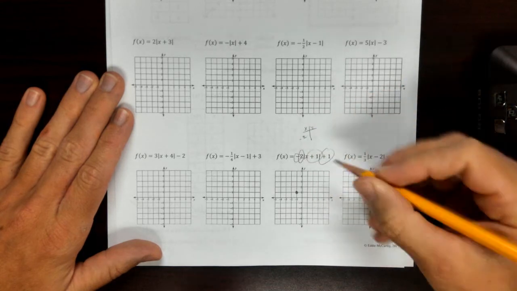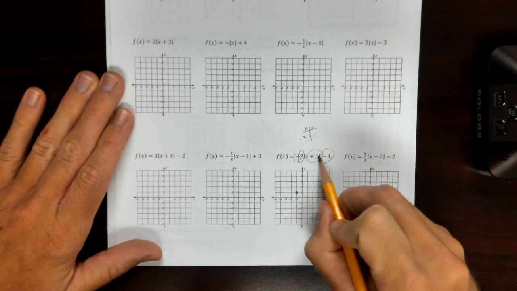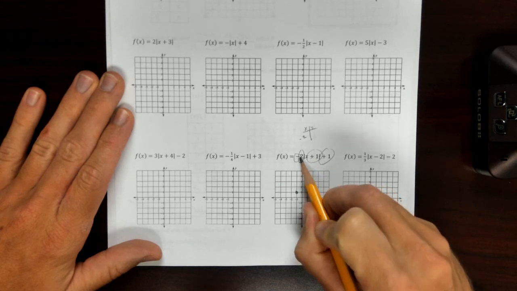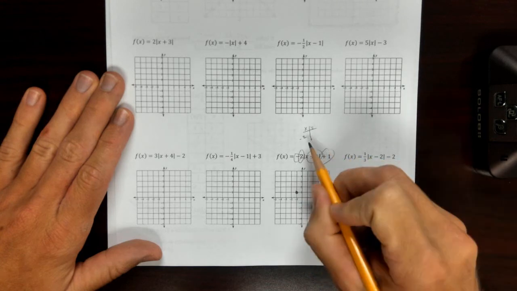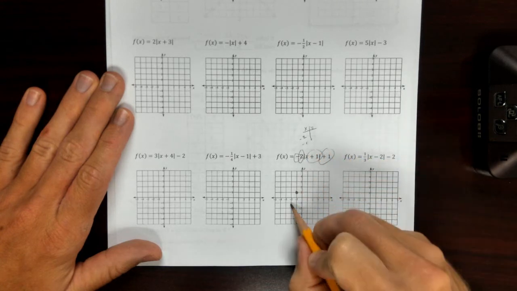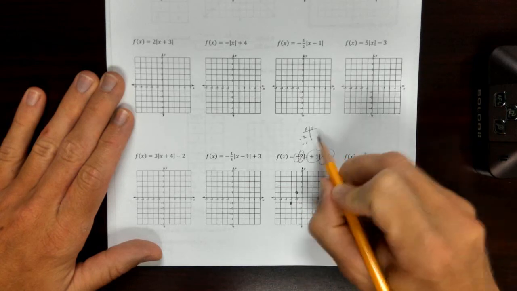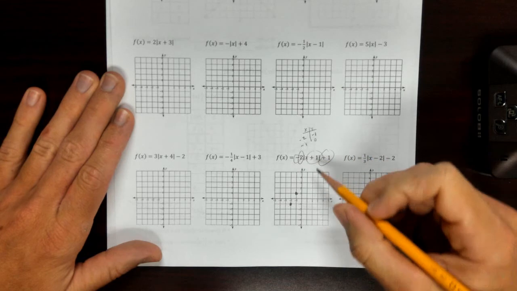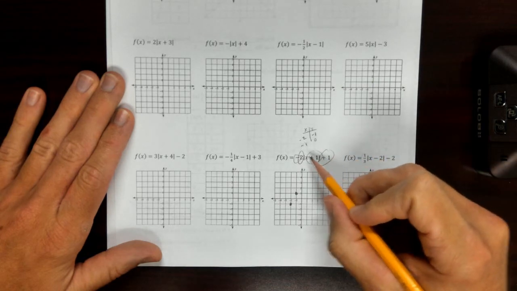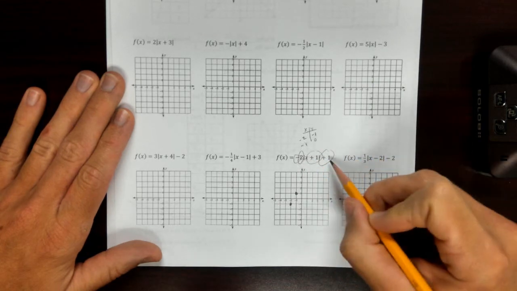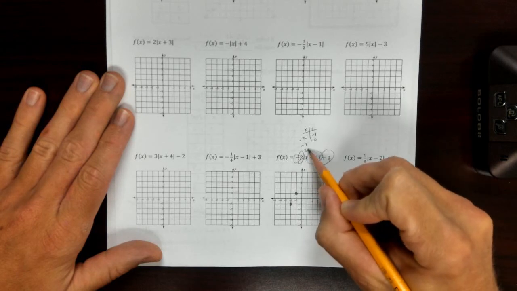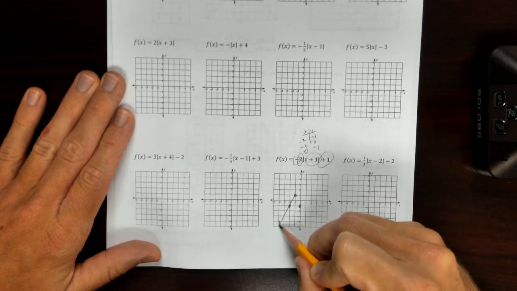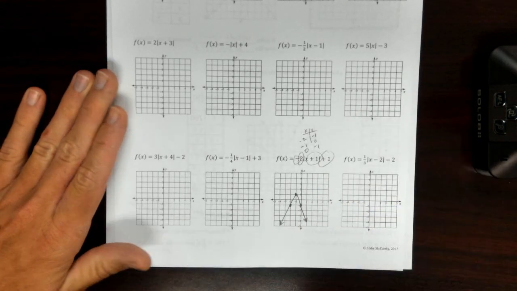Okay, so let's plug in -2. So -2 plus 1 is a -1, absolute value of -1 is a +1. Okay, times the -2 is a -2, plus 1 is a -1. We already know we have the point -1, 0. Let's plug in 0, we get 1. Okay, times -2 is a -2, and then again plus 1 is -1. So here is your absolute value. Bada bing, bada boom.